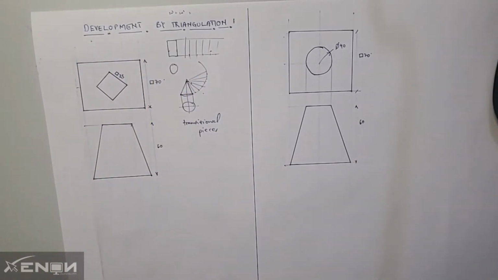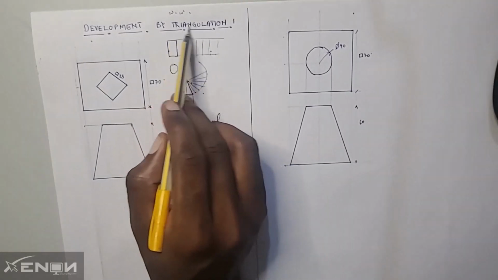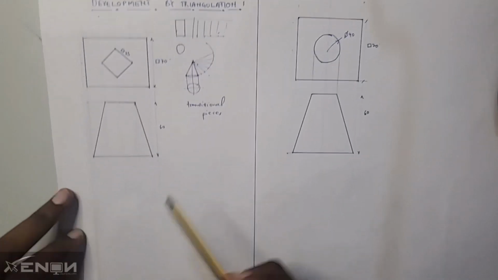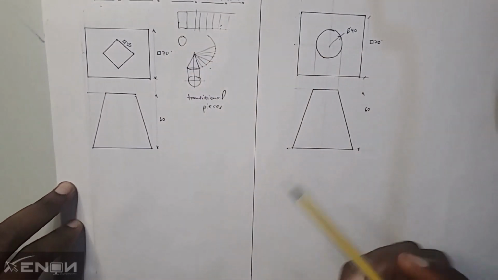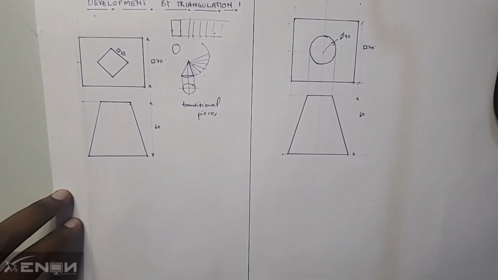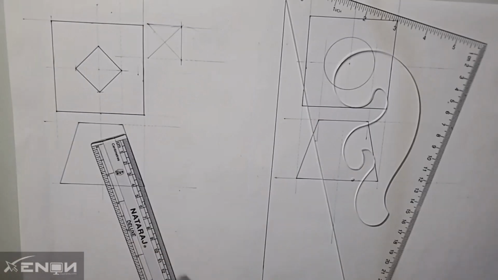Now, development by triangulation comes from the word triangle. So that implies we are going to apply triangles here. So how do we do this? Perfect. What you do is first draw this accurately. So I'm going to fast forward this video and draw this accurately. Then we resume.